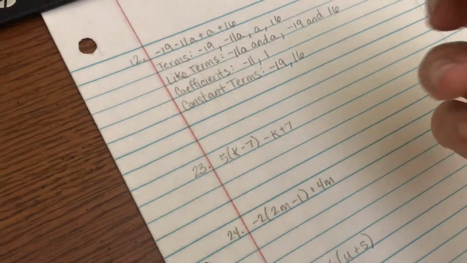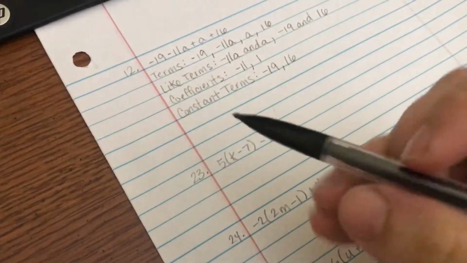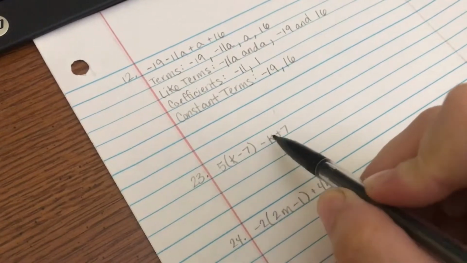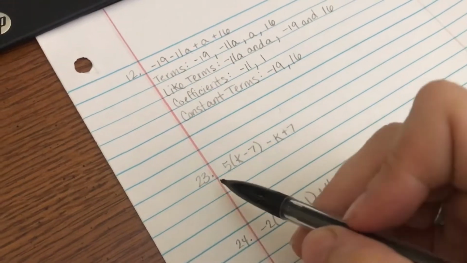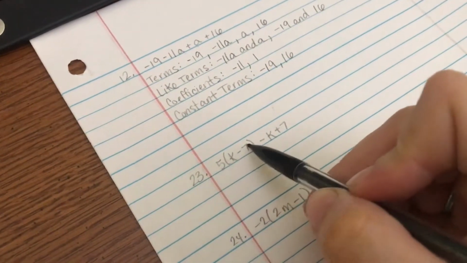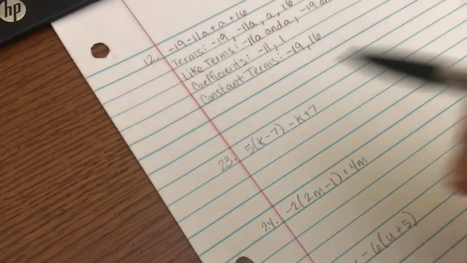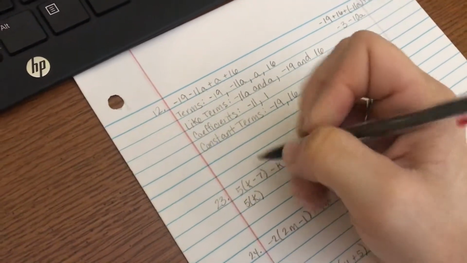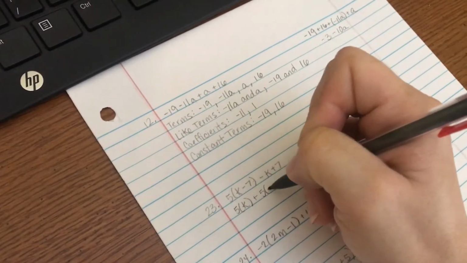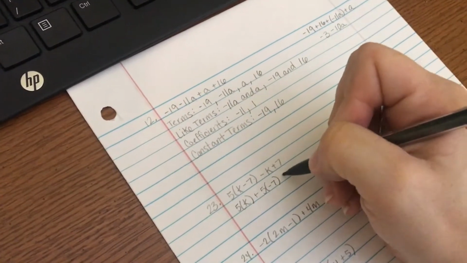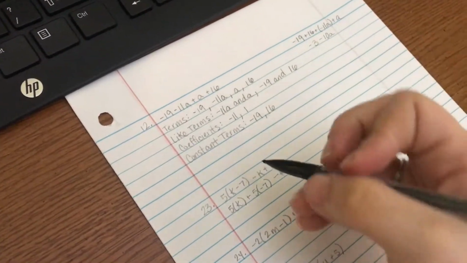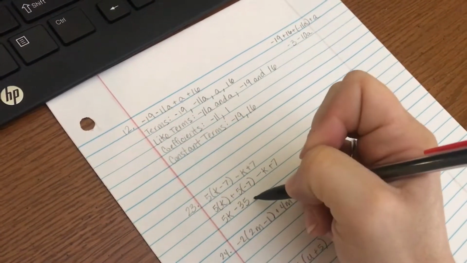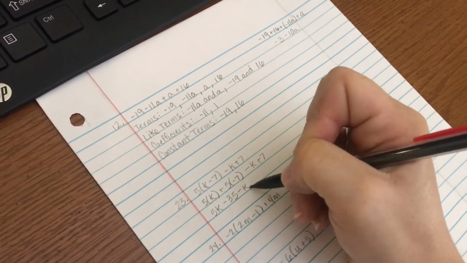Okay, so number 23, this was a commonly missed one. What we do here is we take this 5, this is saying 5 times k minus 7, with k minus 7 in parentheses, and then subtract k, and then add 7. So starting here, we have to distribute this 5 to each of these terms inside the parentheses. And by distribute, it means multiply. So we're going to multiply 5 times k, and we're combining it with 5 times negative 7. And then let's not forget these other pieces, minus k plus 7. So this would be 5k, 5 times negative 7 is, excuse me, negative 35. And then don't forget the minus k plus 7.